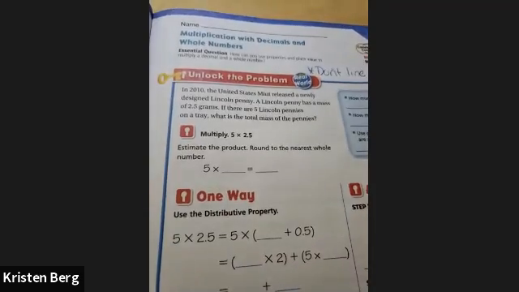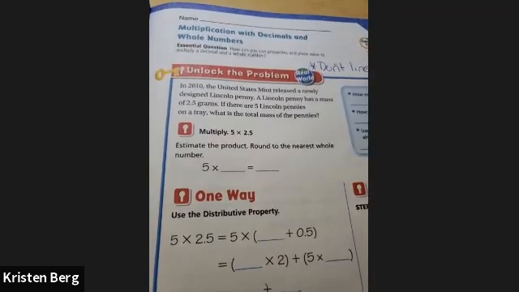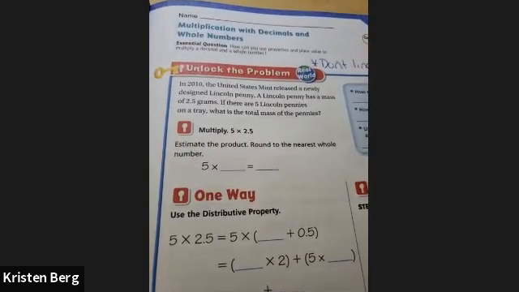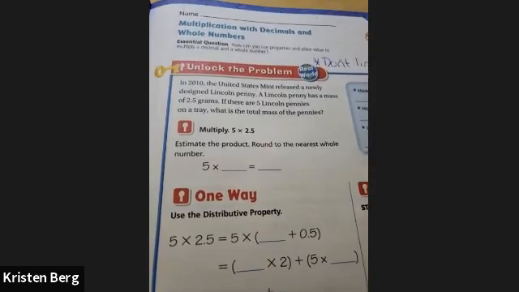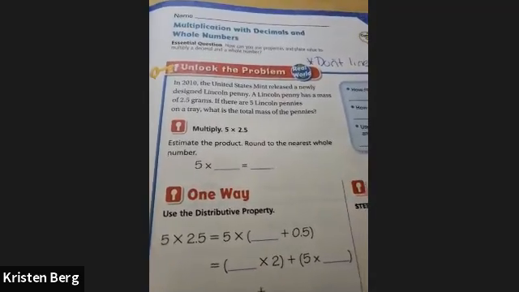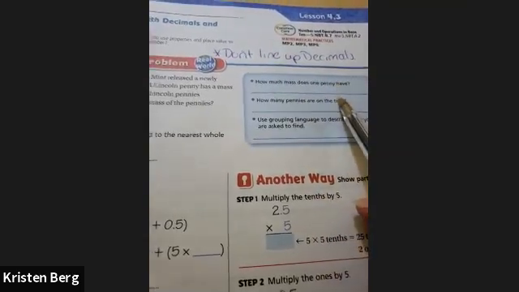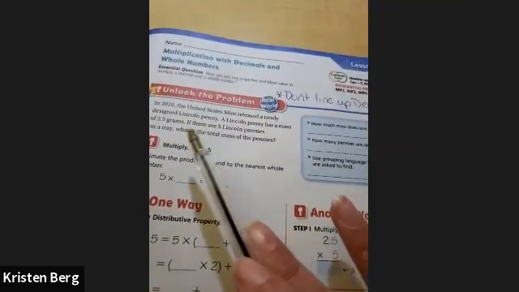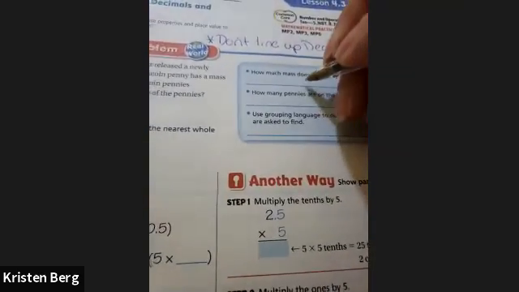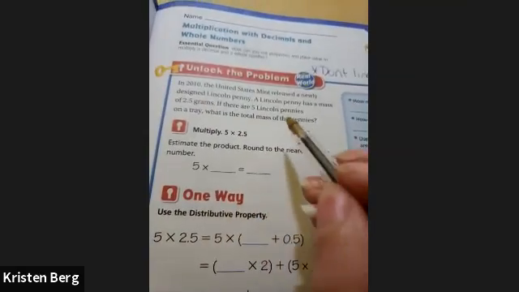And we'll go over that later. In 2010, the United States Mint released a newly designed Lincoln penny. A Lincoln penny has a mass of 2 and 5/10 grams. If there are 5 Lincoln pennies in a tray, what is the total mass of those pennies? So it's saying how much mass does just one penny have? So 1 penny is 2 and 5/10 grams. And they said how many pennies are on the tray. So if you go back in and you look to see how many are on the tray, it is 5.